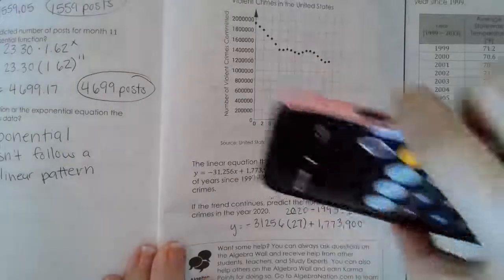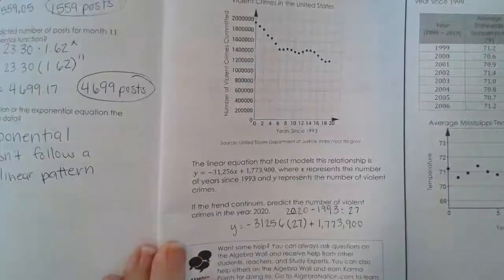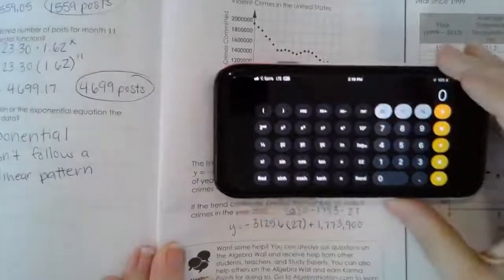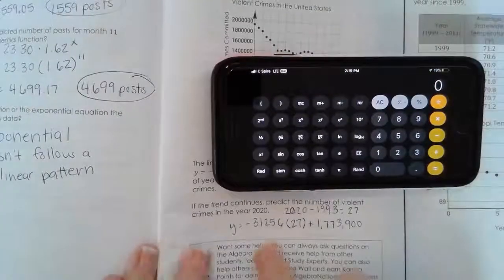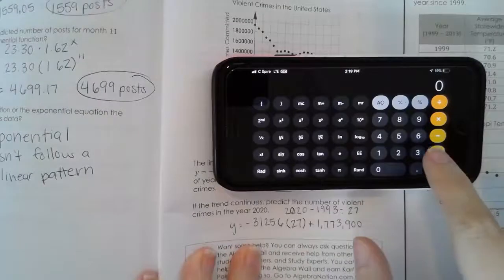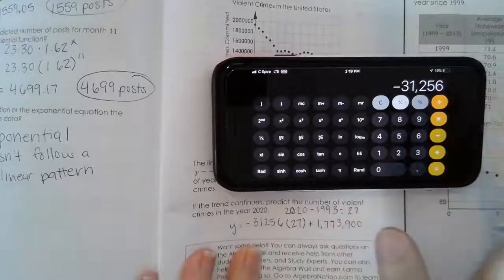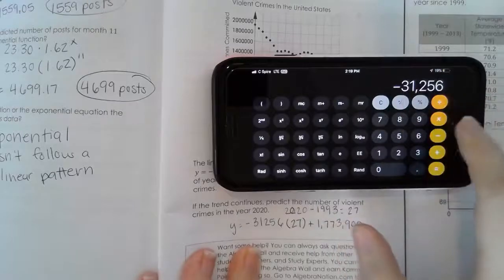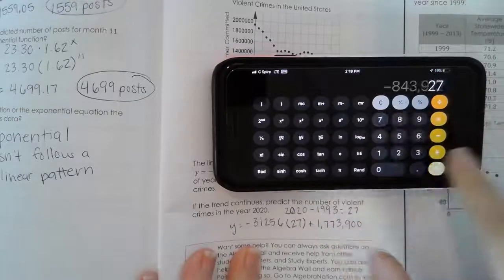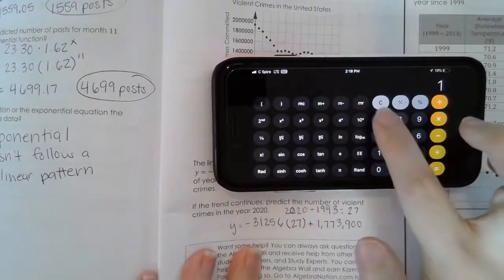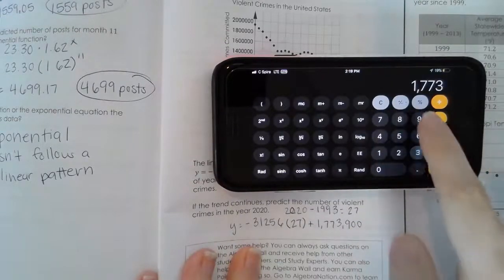And that will give me, sorry, my phone's not cooperating. I'm going to turn it sideways so it has more room here. So negative 31,256 times 27 is that, plus 1,773,900.